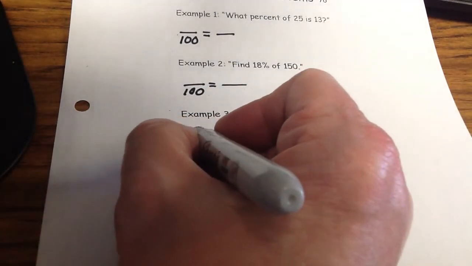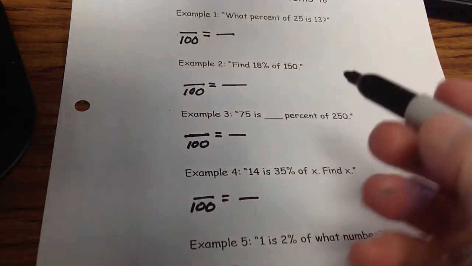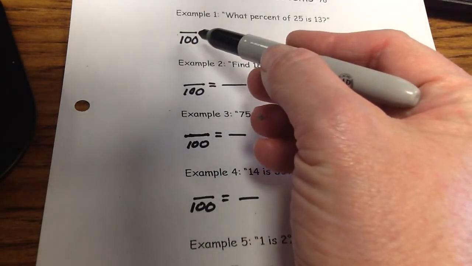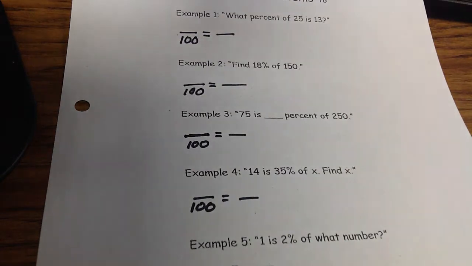These are percents, and percent means per 100, and that's what the fraction bar per 100 is actually representing.